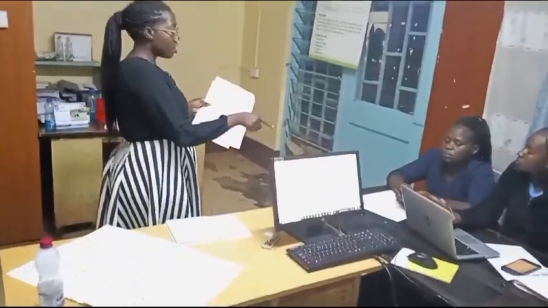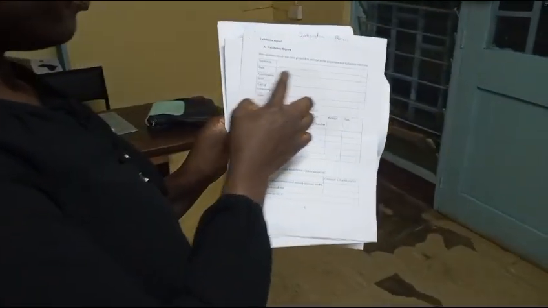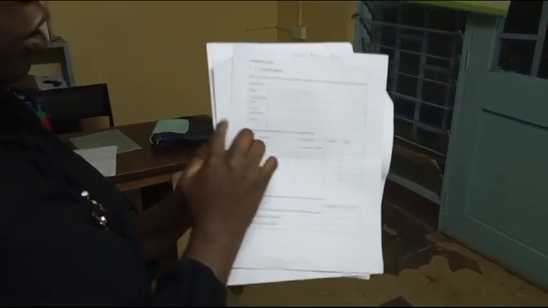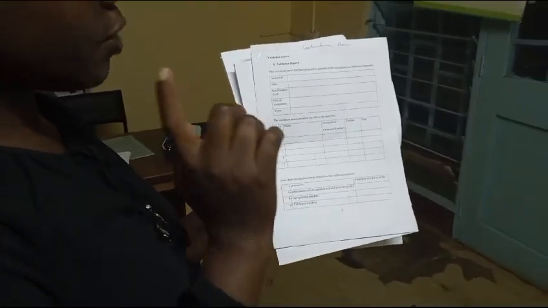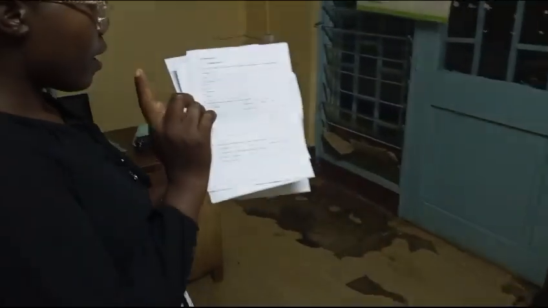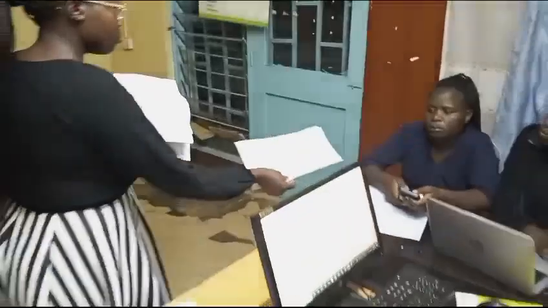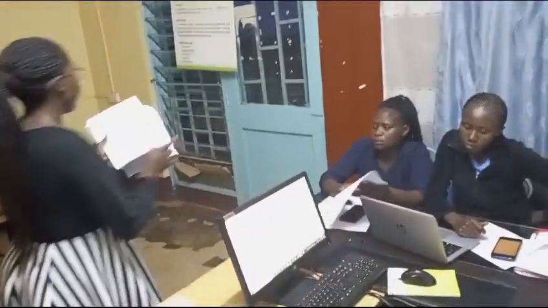Then we also have the validation report. After having the validation checklist, you're supposed to have a validation report, whereby you write the name, the date, the institution, unit of competency, and the venue. That is very, very important. You can have a look at that one.